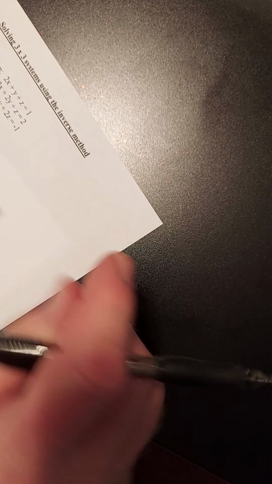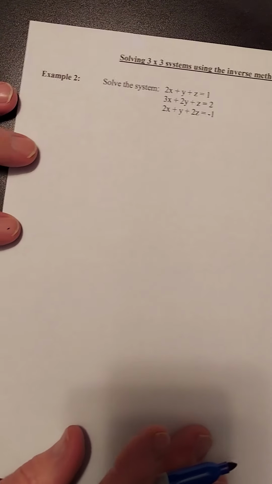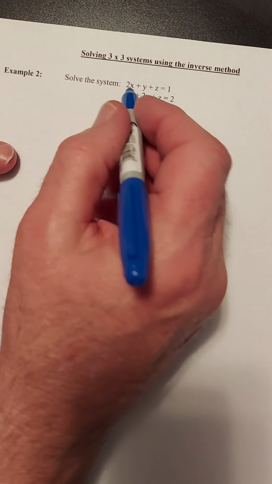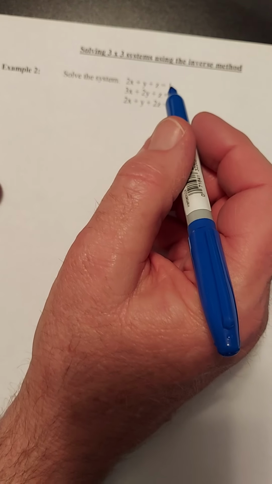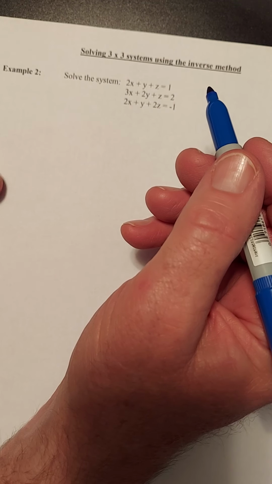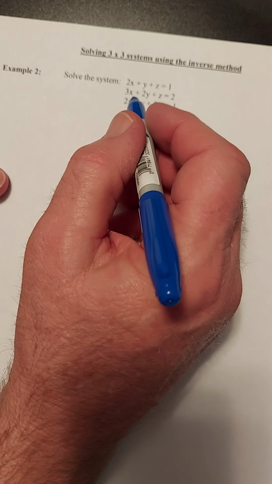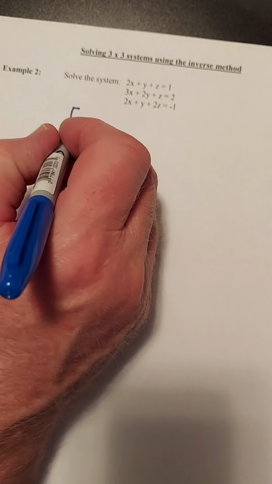Last example. I'm going to switch pens on this one. This will show up a little better. Okay, so now I want to take this system of equations. This is a 3x3 system. I hadn't done one of these. Everything I've done is 2x2. But we set it up the same way, using the inverse method.